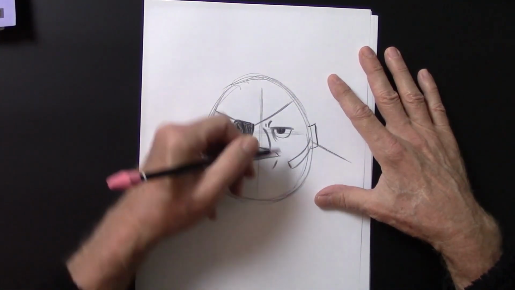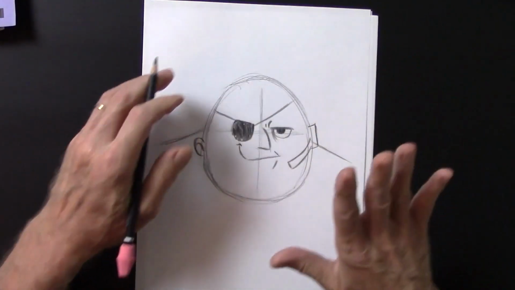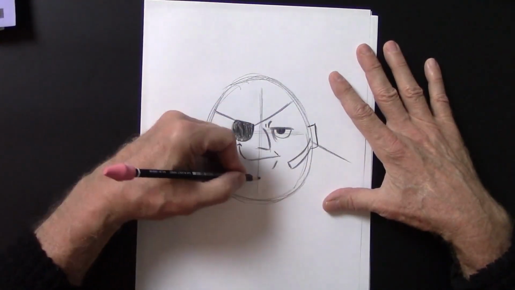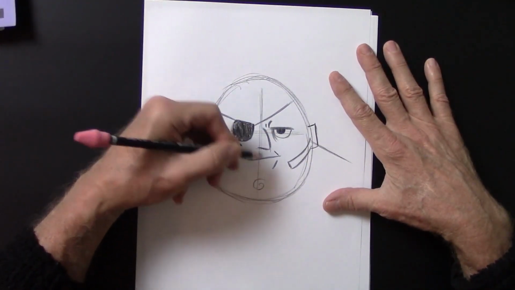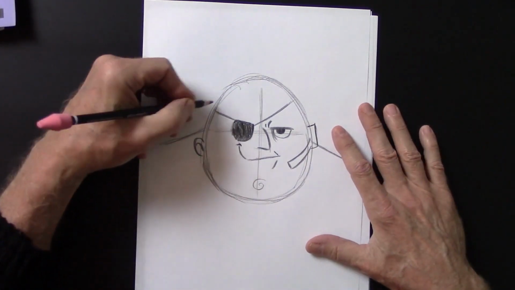Now curve it in front of him. If you just make it straight, it's going to look too flat. It's like, what happened to it? And a little bit of a coil for the chin. These are all devices. None of this is realistic stuff, but it all works.